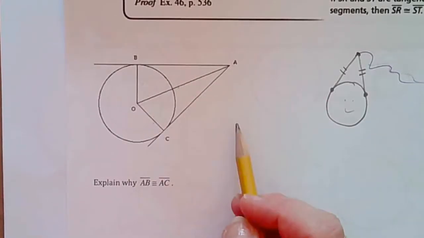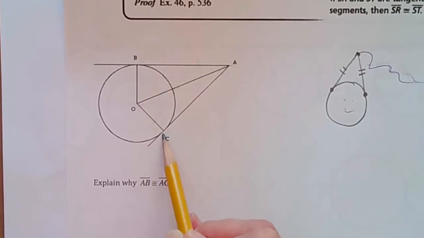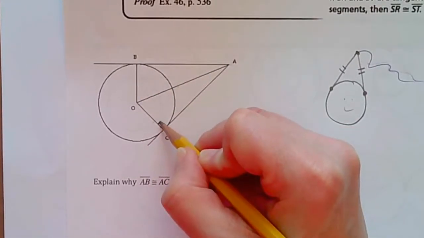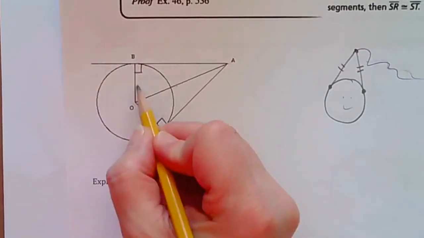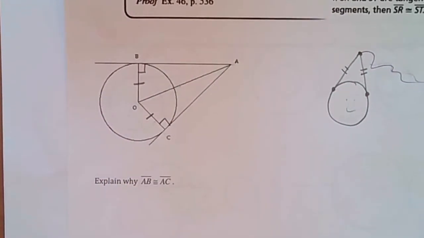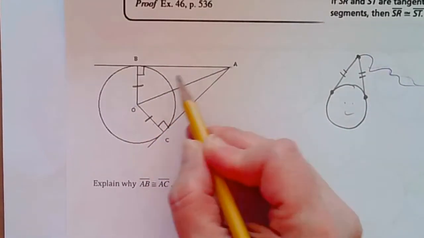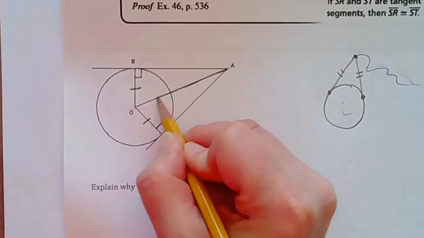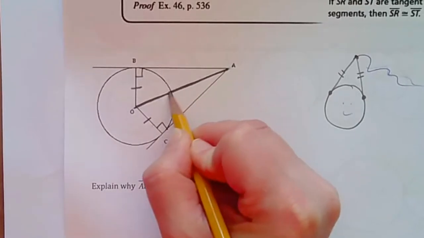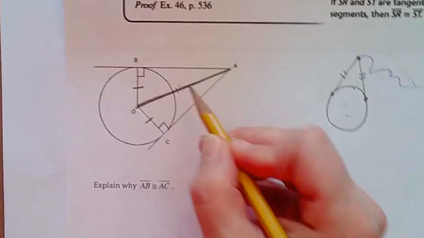Basically what we are given is that you have tangent lines. I know that both of these are tangent. And since they are tangent, then we have perpendicular segments coming from the radius. I also know that these radii here are congruent. When I draw this segment AO, I've made two triangles. The other thing I know is that this segment, AO, is congruent to itself.